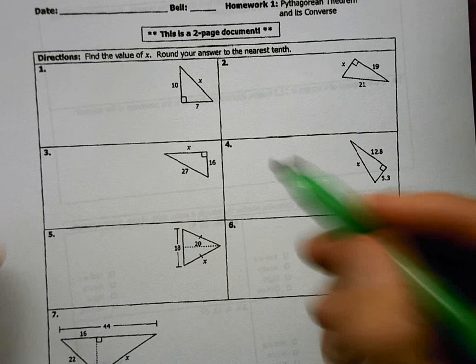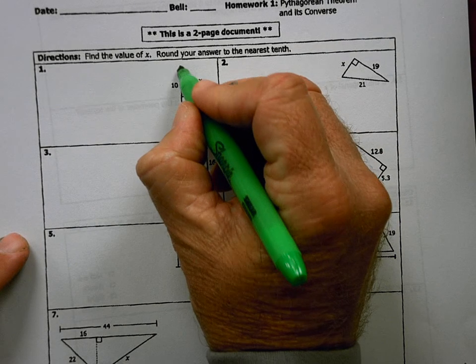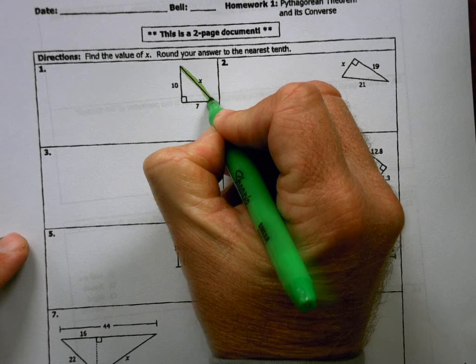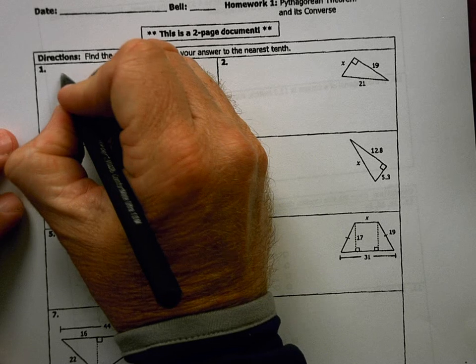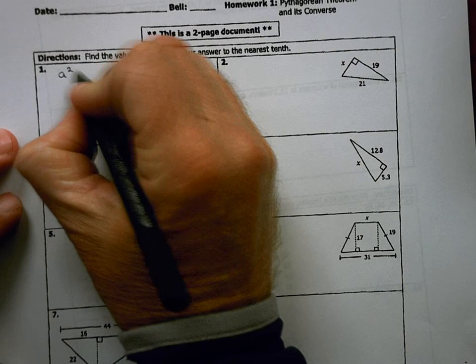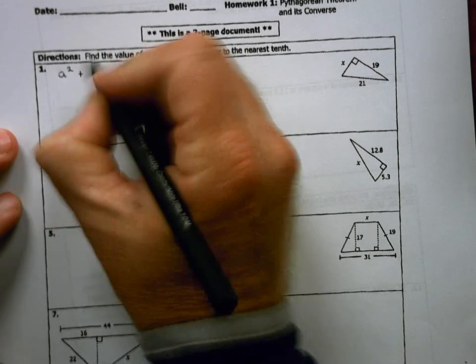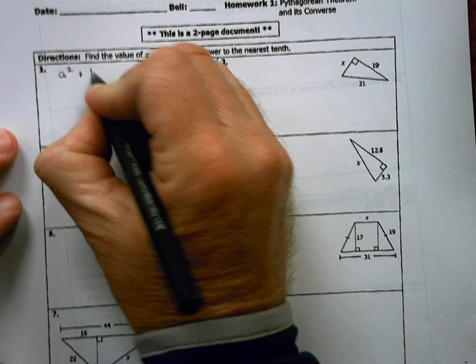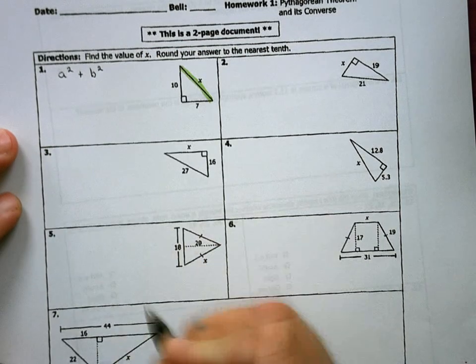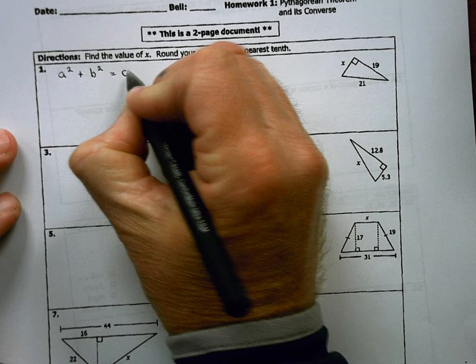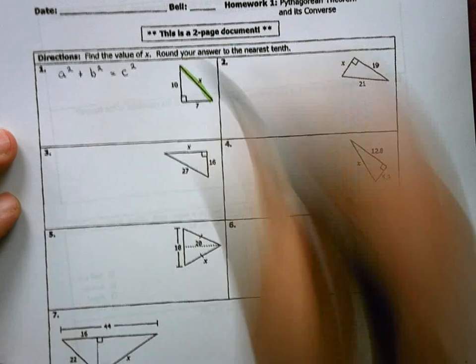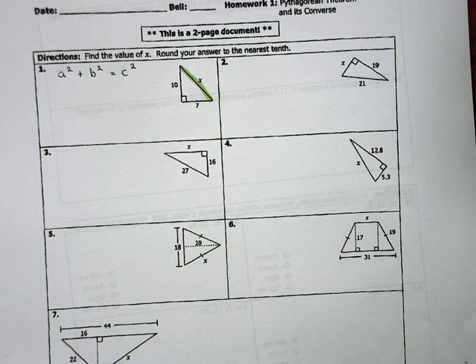What I do when I do the Pythagorean theorem is I always highlight which side is the hypotenuse, because the hypotenuse is going to be the most important side. The Pythagorean theorem says that if you take one of the legs squared, we call that A, and add it to the other leg squared, we call that B, it's going to be equal to the hypotenuse, which we call C, squared. So A squared plus B squared equals C squared.